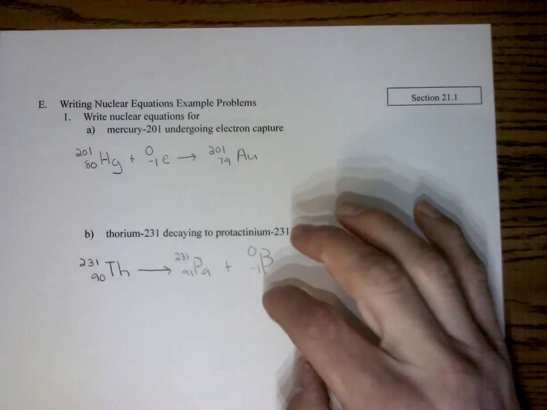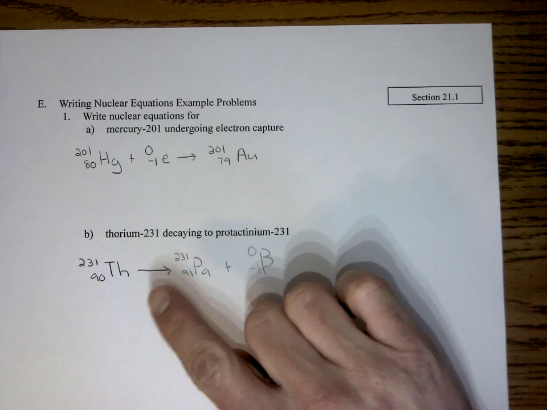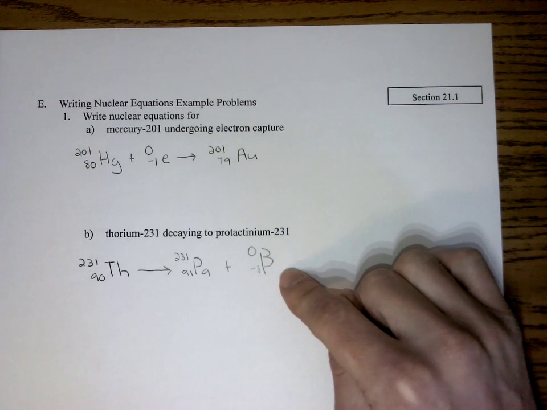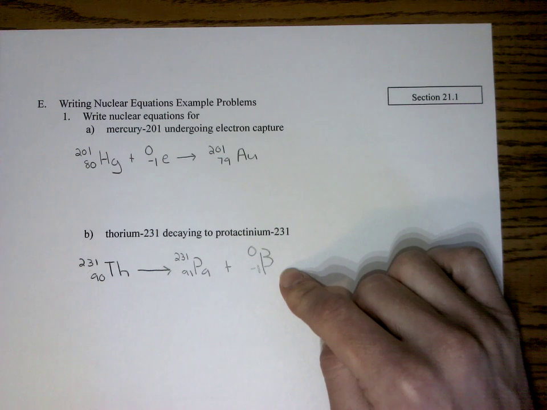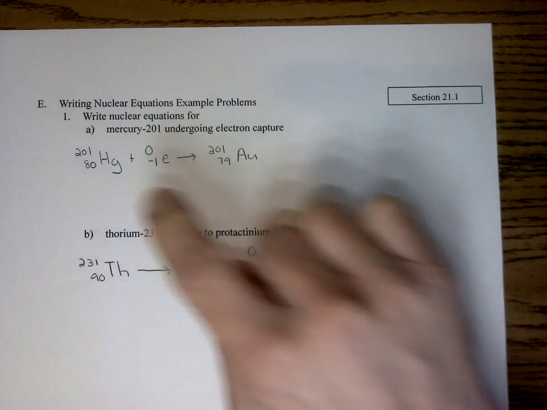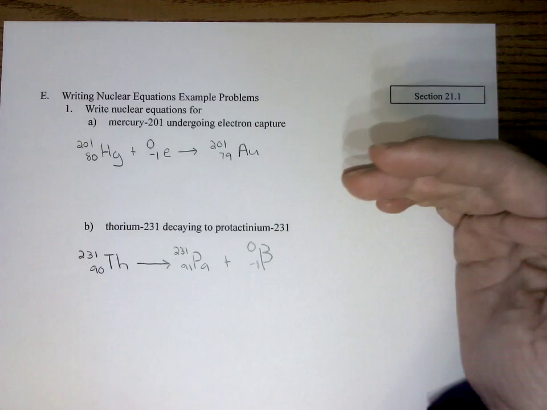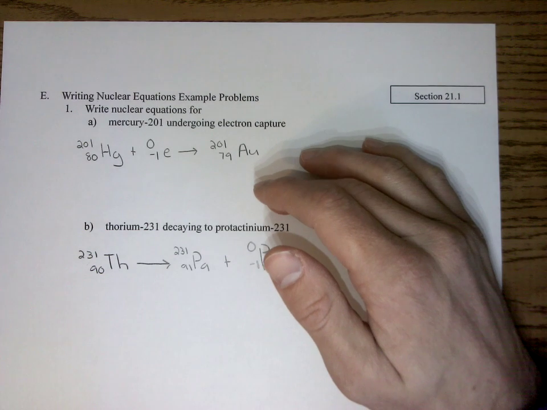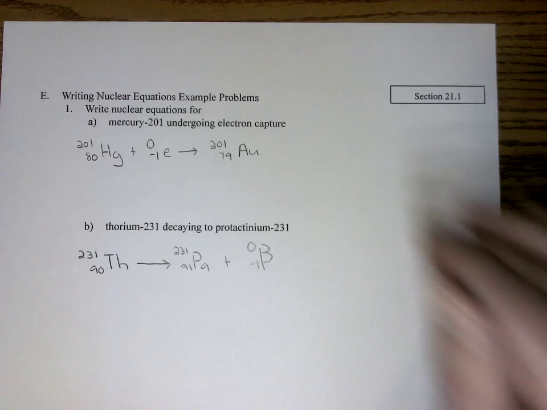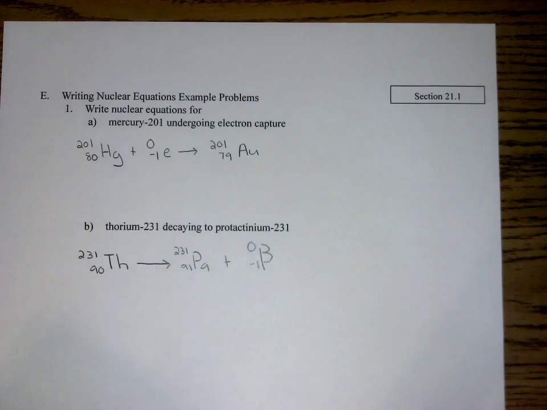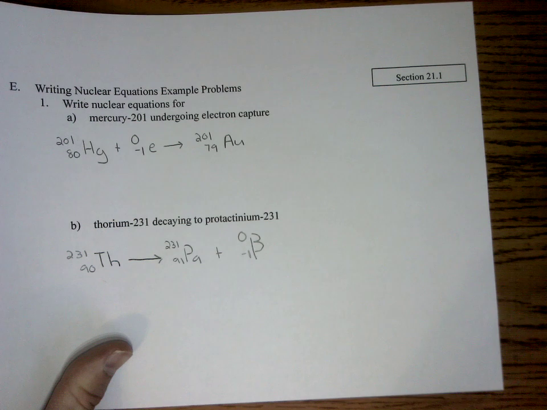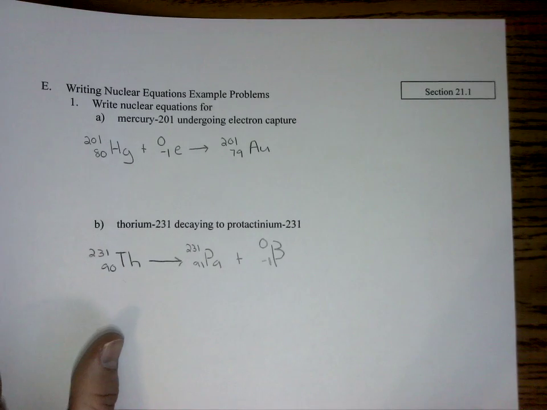What I need you to focus on is, if I tell you what the substance decays to, give me a source of decay that is possible. And if I tell you what emission it goes under, you need to be able to predict that product, that new nucleus that forms. All right, so let's get down to business as to why we have nuclear radiation in the first place.